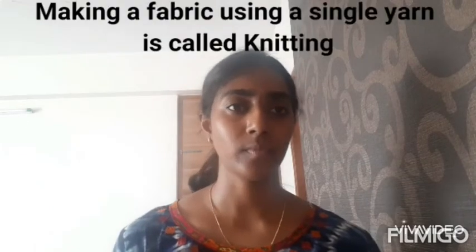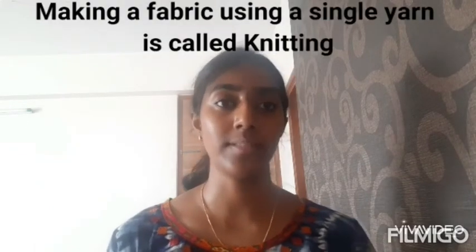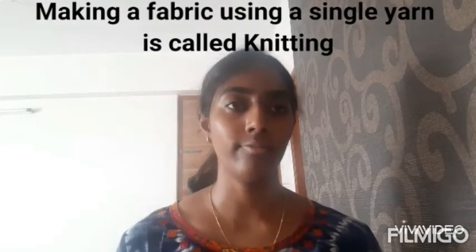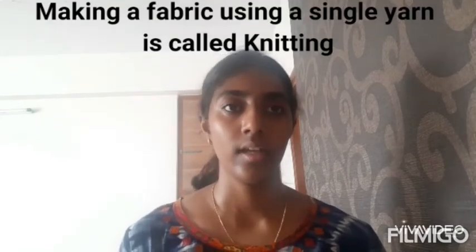Now let's talk about knitting. How was knitting done? Have you all seen how they knit sweaters? Just with one set of rope, or one set of yarn. Using just one set of yarn, one single strand, to knit a whole fabric is called knitting. For example, take your socks and pull out just one thread or one strand and keep pulling it. The whole fabric gets distorted.